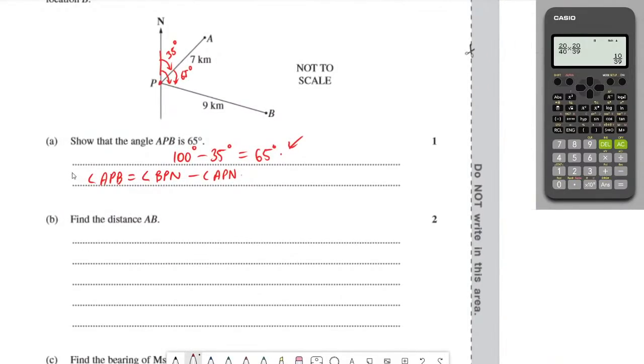Find distance AB. So we've got a non-right angle triangle here. So if I connect these up, this is my length AB. Okay, I need to find that distance there. So looking at this, I've got a side. I've got a side. I've got a third side. So as soon as I'm looking at a third side, I'm going to be looking at the cosine rule.